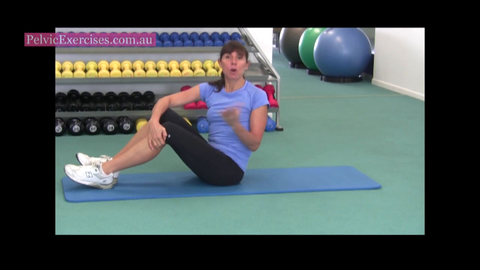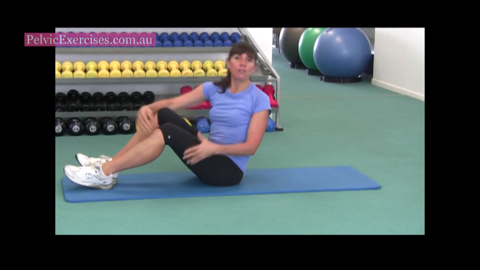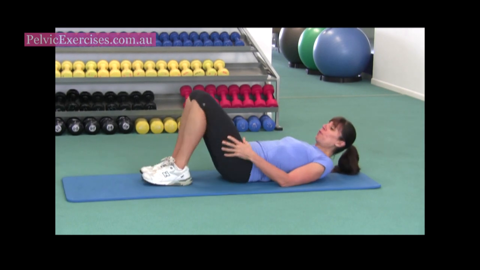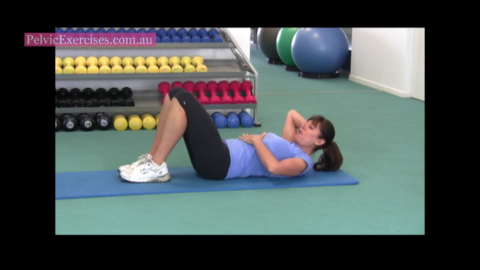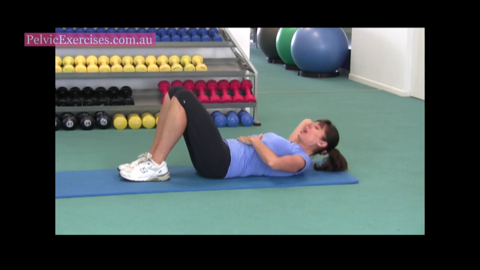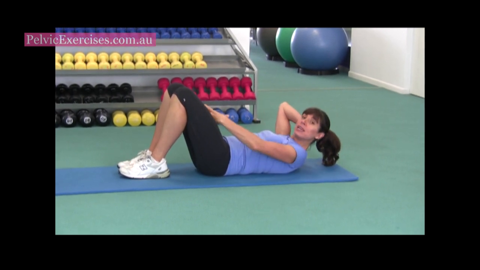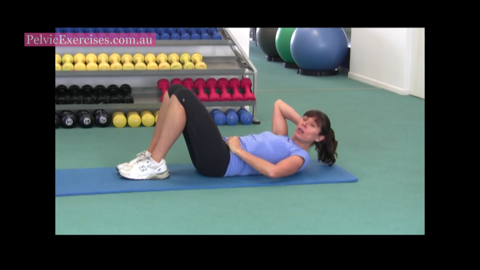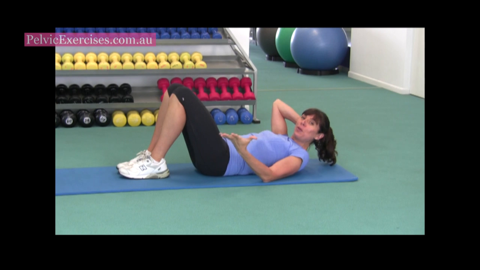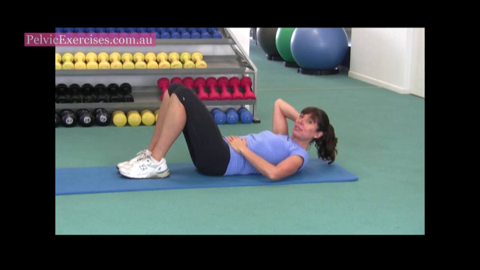Let's start with one of the most common exercises. Most common exercise obviously being a sit-up exercise performed lying on your back and lifting head and shoulders. So really we know that any exercise that involves lifting the head and shoulders off the ground increases that downward pressure on the pelvic floor, and that's really an exercise to avoid. So unfortunately there's no modifications for that particular sit-up exercise.